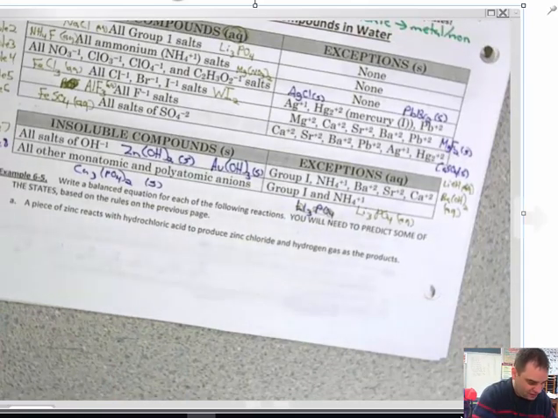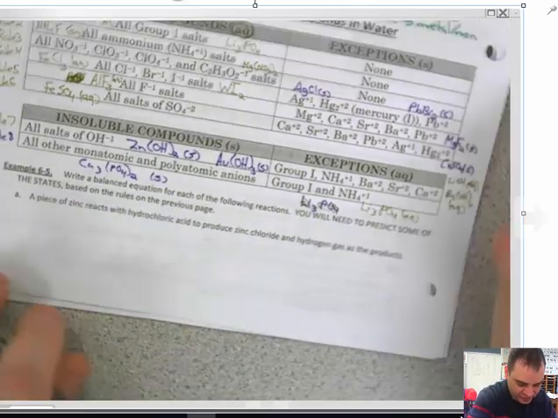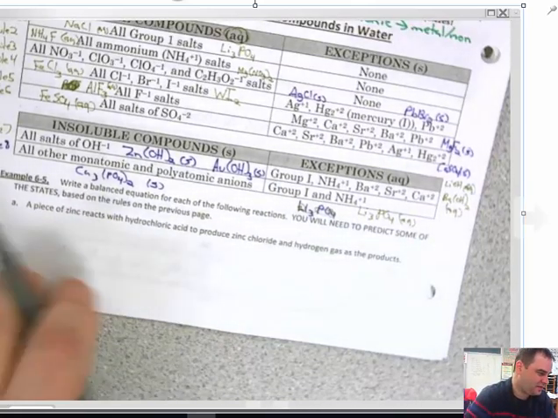Okay, now let's see if we can write some reactions on our own here. Here we go. Let me find some solubility rules so I can do this with you.